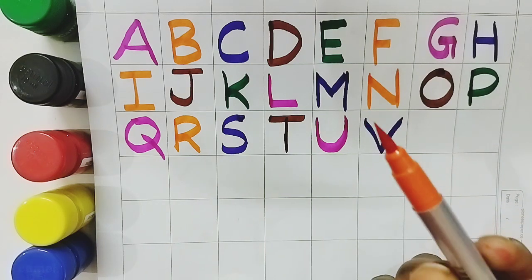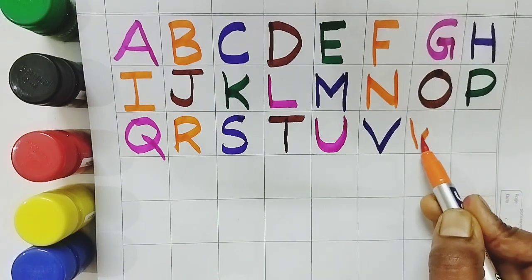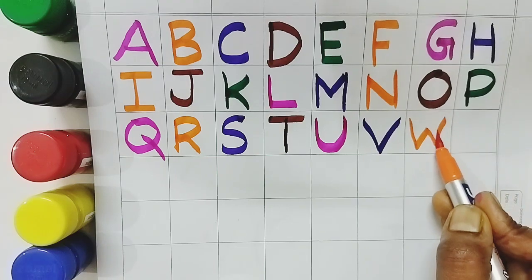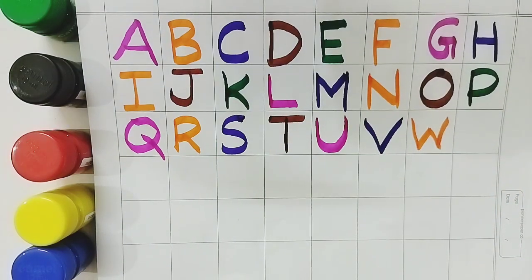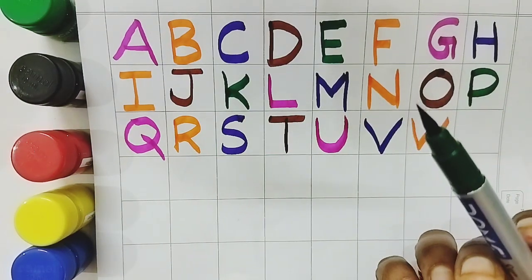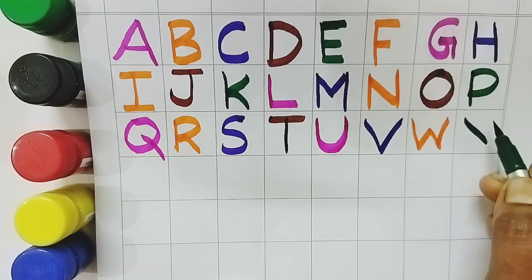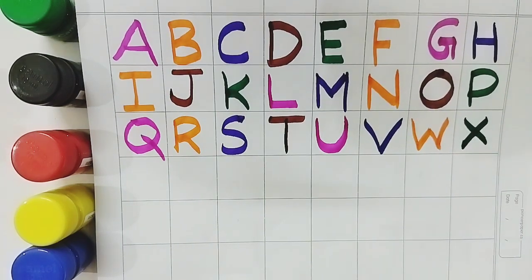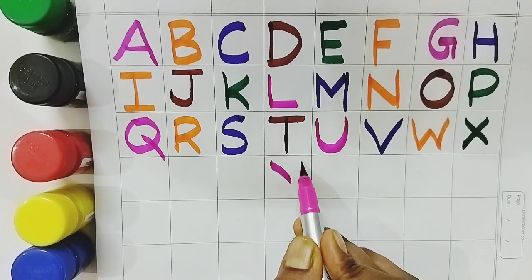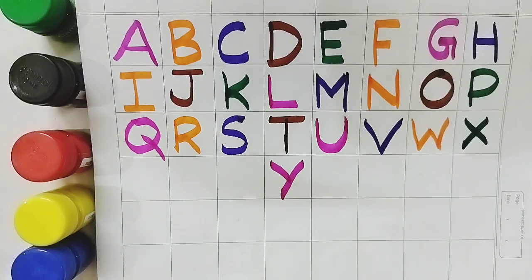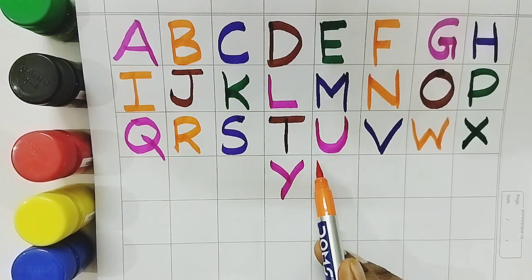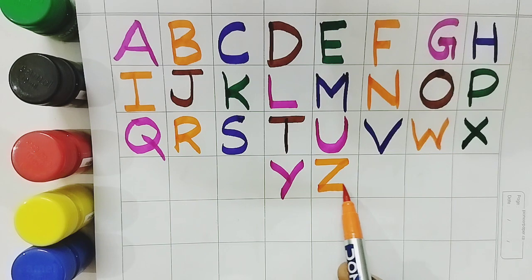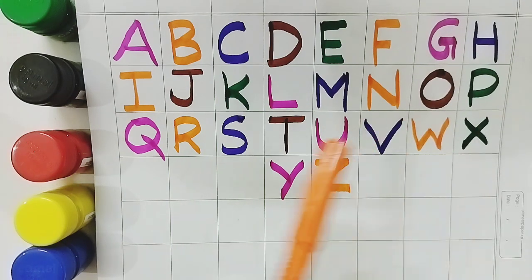Orange color. W. W for watermelon. Green color, X. X for Xmas tree. Pink color. Y. Y for yak. Orange color, Z. Z for zoo.